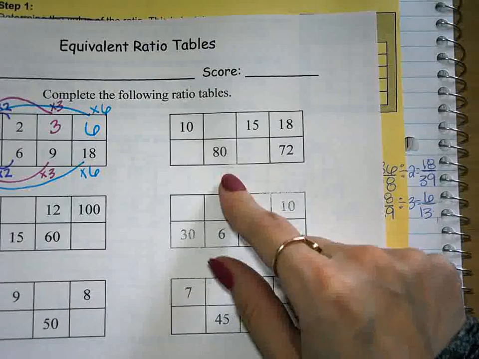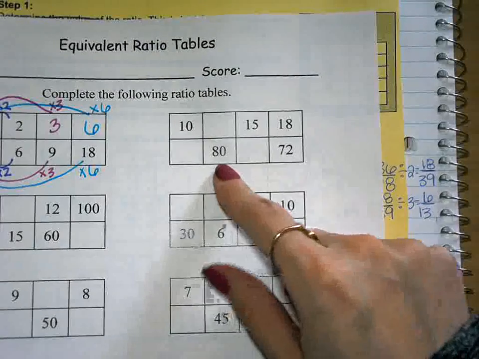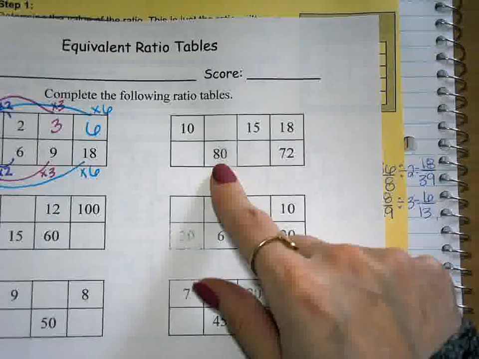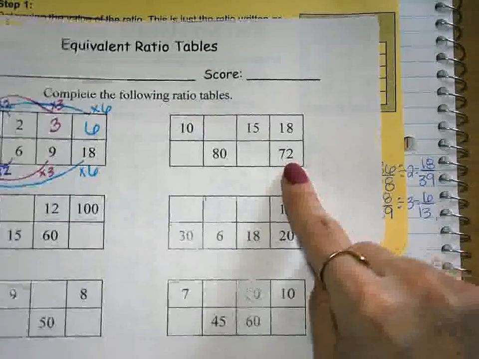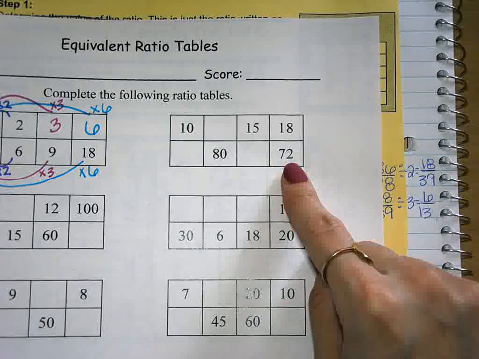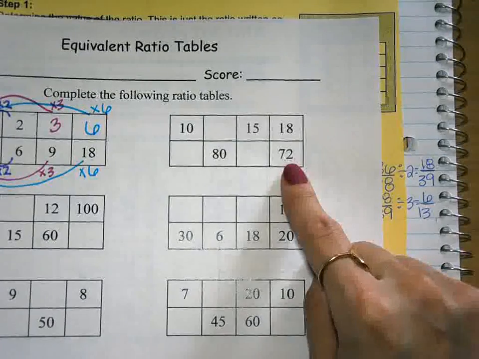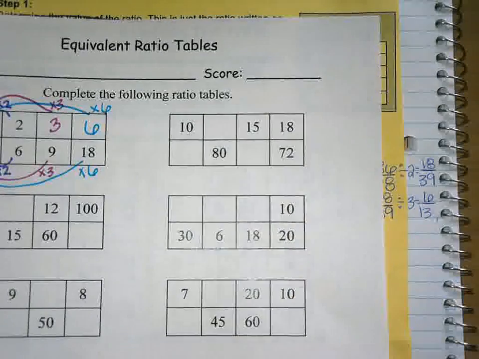Okay, so this will be the last one I'll do with you, and then you get to do the rest for homework that is due tomorrow. We will go over it as a class tomorrow. So I have 18 and 72. I need to put that into simplest form. So I asked myself, what number can I take out of 18 and 72? Well, I know that I can take a 2 out of both.